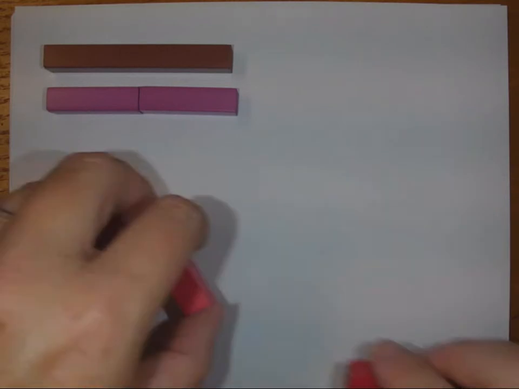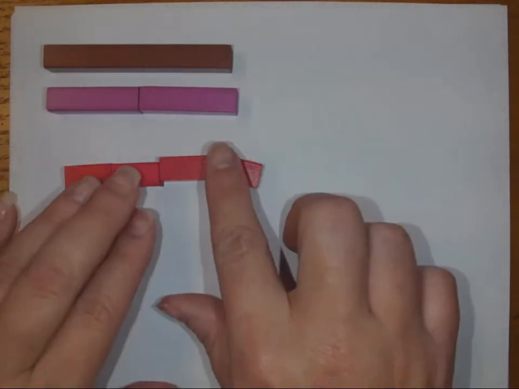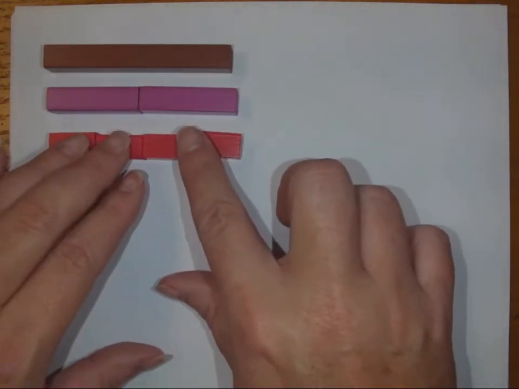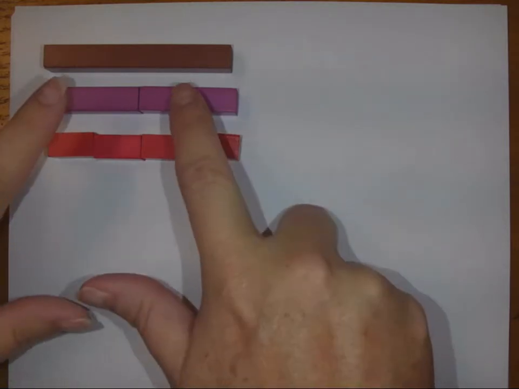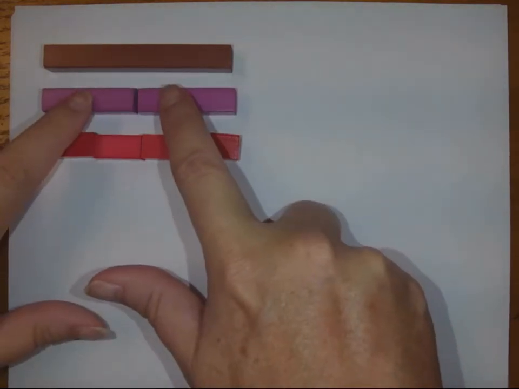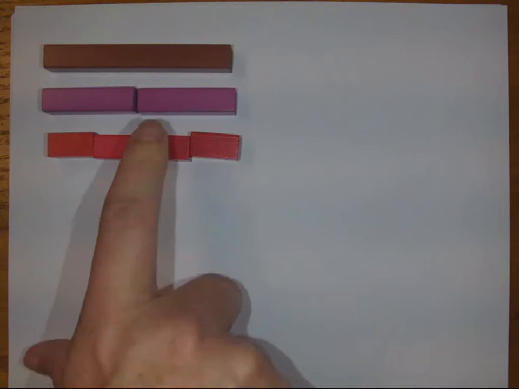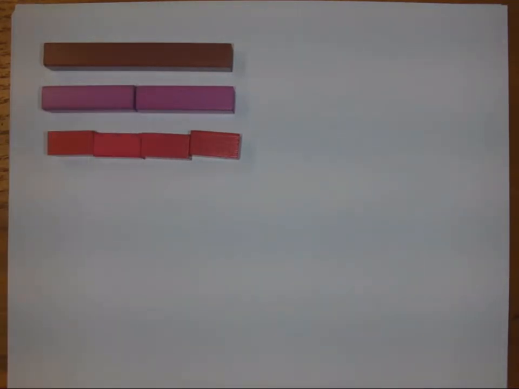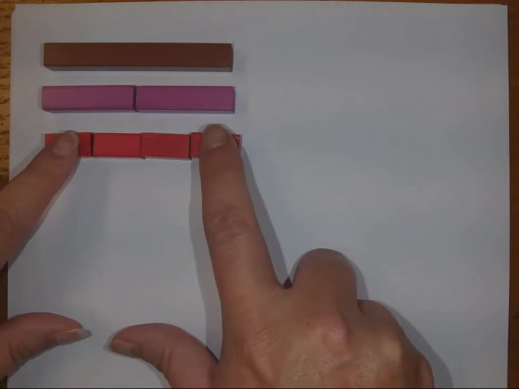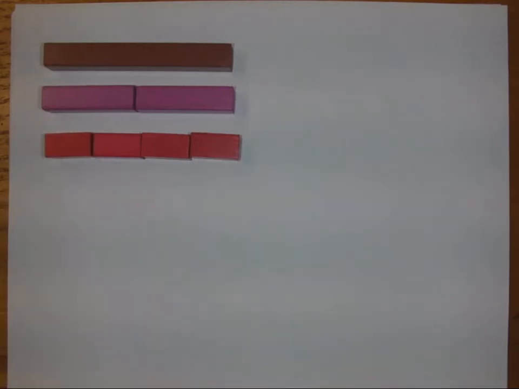Okay, so let's talk about some different examples that we can look at. If the top one, which is brown, represents the whole, I know the color may be a little off in the video, then what would each of these smaller pieces be? Notice that each purple would be a half because it takes two equal sized pieces to make the whole. Each of these reds would be a fourth since it takes four equal sized pieces to make a whole.